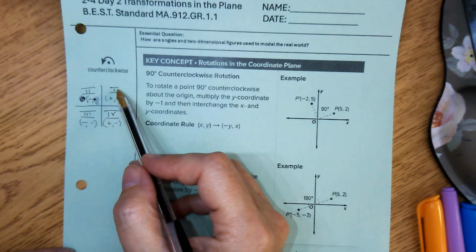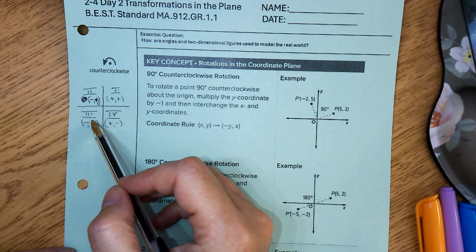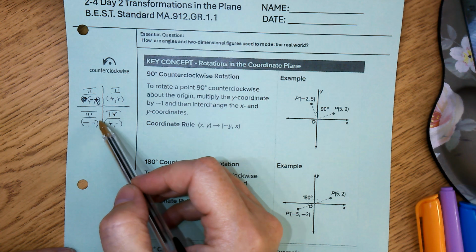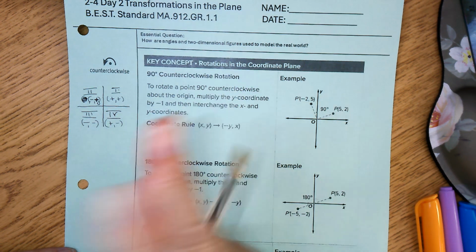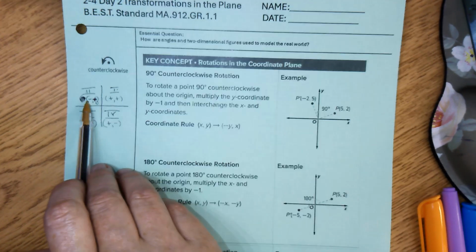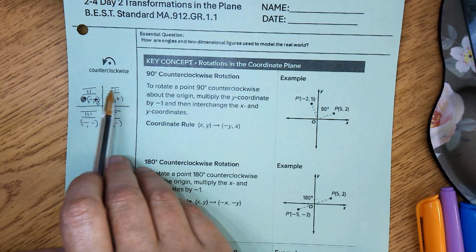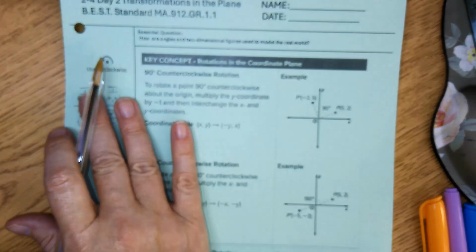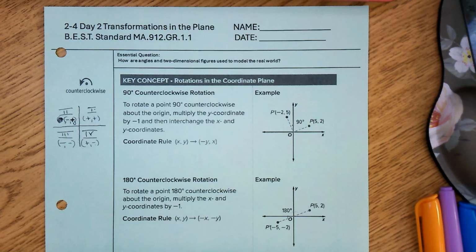So, 1 and 3, your numbers stay the same. 180, change signs of both. Quadrant 2 and 4, you're actually going to flip your numbers and the sign change is different. But it is linked to the quadrants. If you go back to your quadrants, your rules link to the quadrants. As you work with it, it will make more sense. The biggest thing is learning these rules.